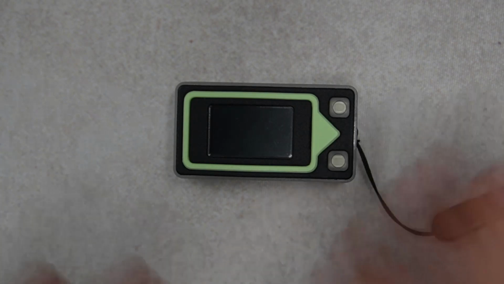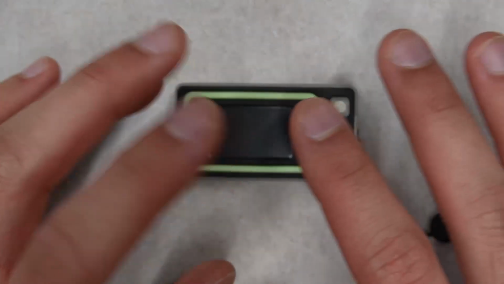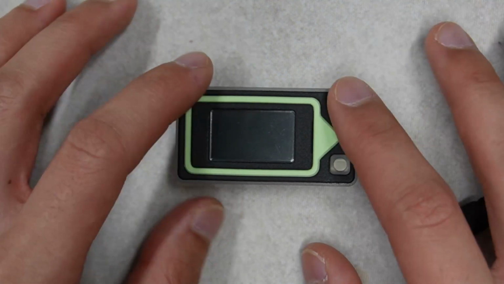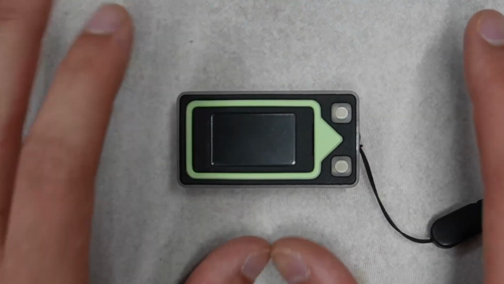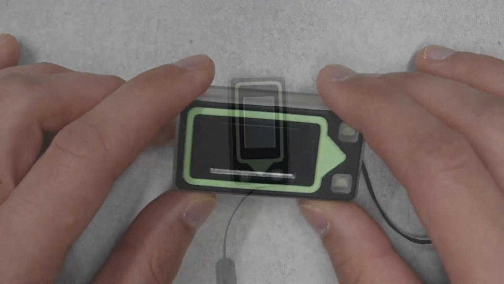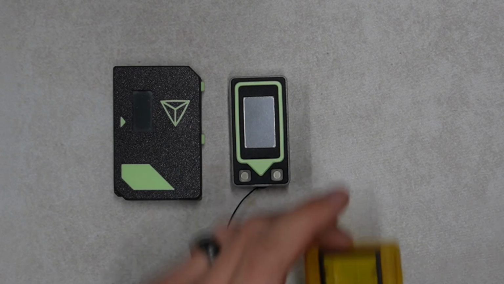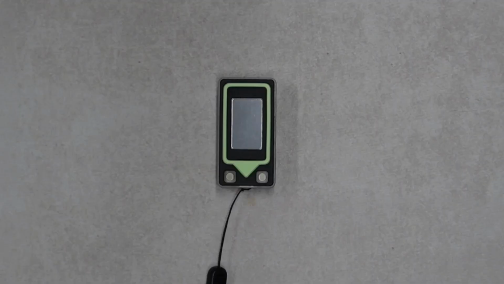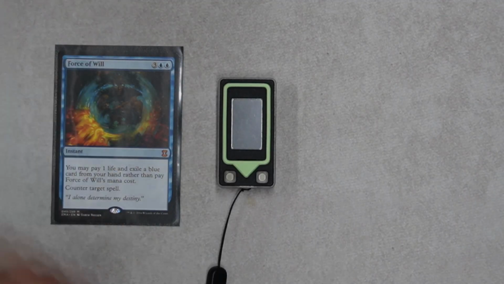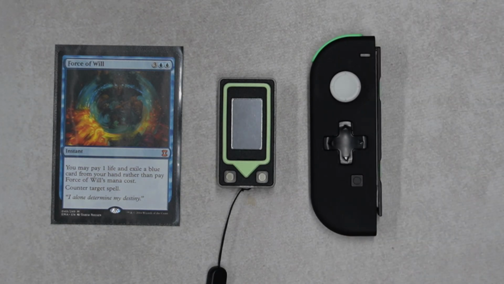The size of the device and the screen, while still being very small, is also incredibly legible at a glance compared to some of the other devices like, say, the Vital Bracelet. You'll notice that the screen is actually bigger while keeping a smaller profile. And for comparison's sake, here's the PicoNav next to a VitalPet shell. And here it is next to a DMX shell. Also, here it is next to a trading card. And finally, here it is next to a Nintendo Switch Joy-Con.